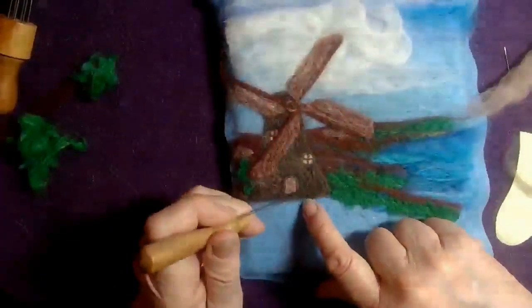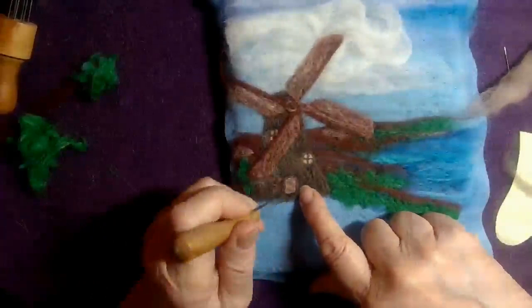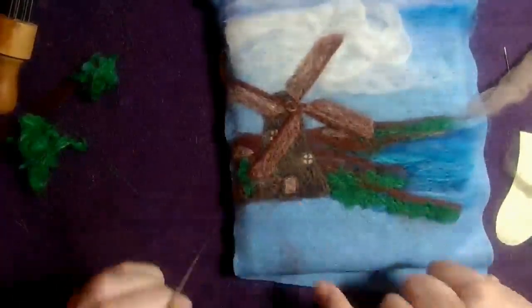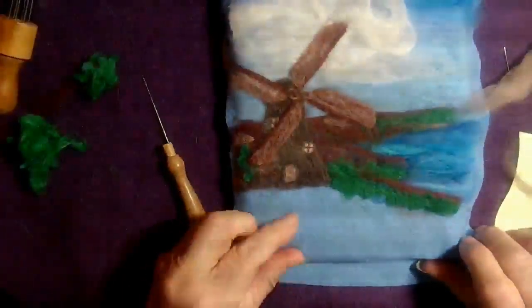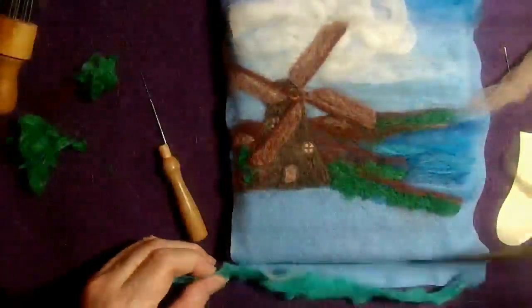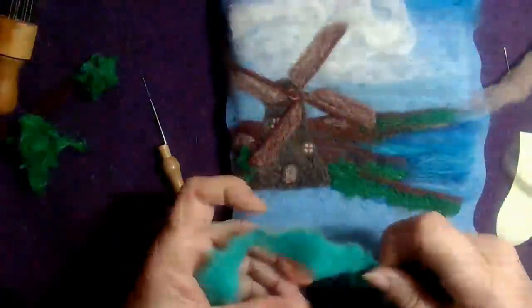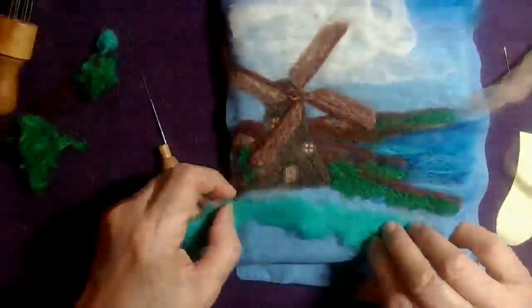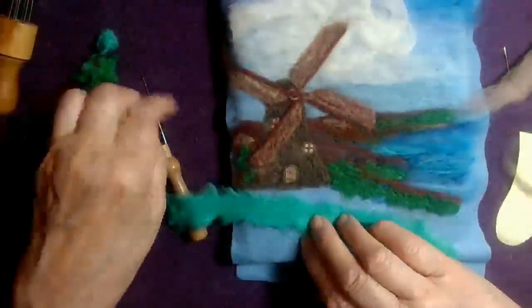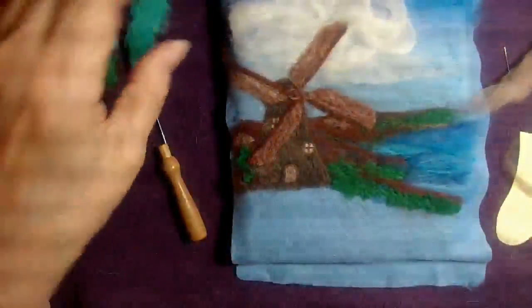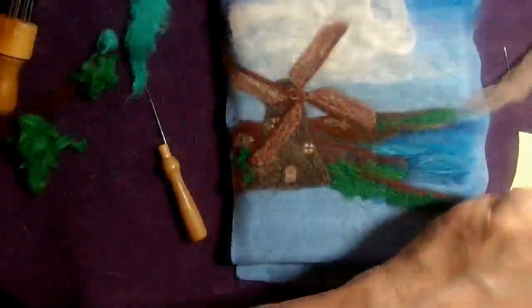I think before I do any more of this, I better do the foreground. Okay, so what am I going to do with the foreground? Okay, so I think I'll make a roadway or a pathway.